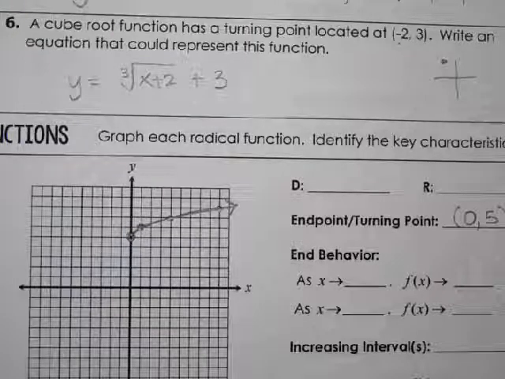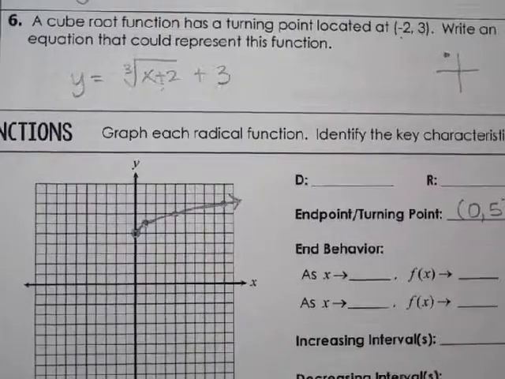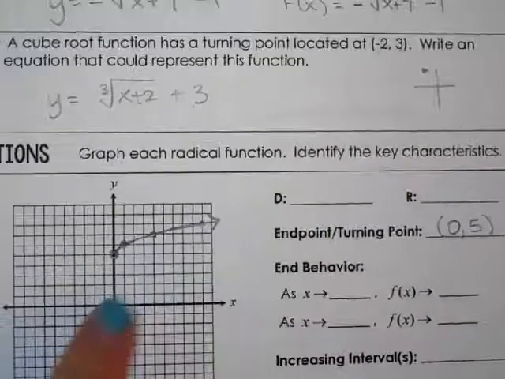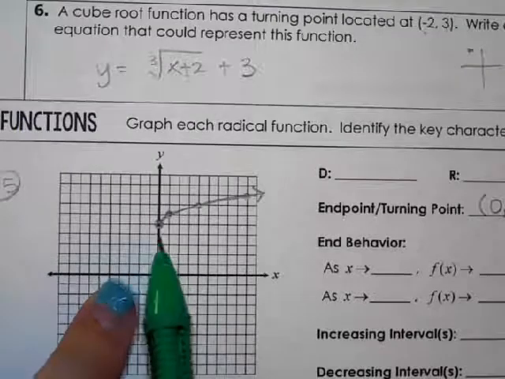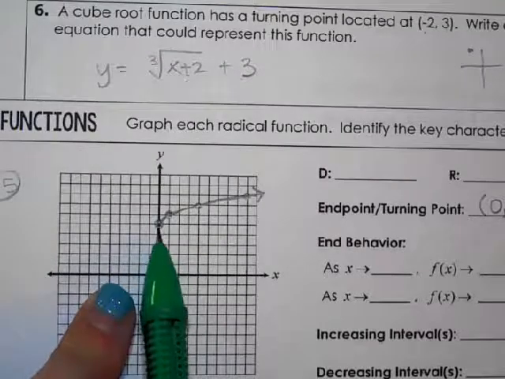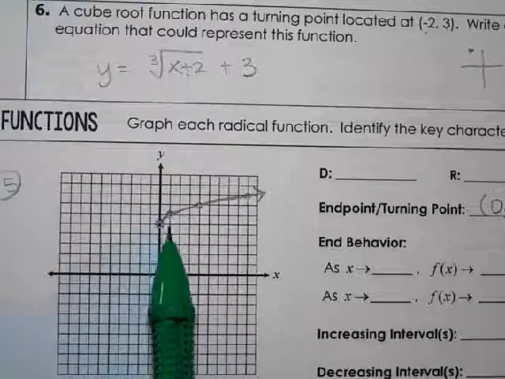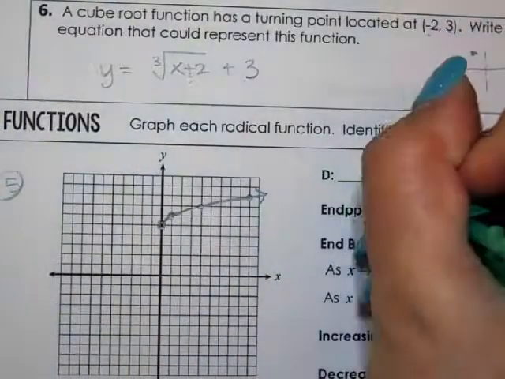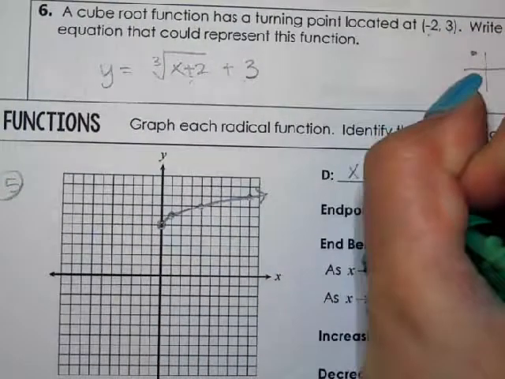Thank you. All right. So our domain, what's our lowest x value? That's a y value. What's our lowest x value? 0. So we're going to say x is greater than or equal to 0, or if you're doing the other notation, what are we going to write? What is it?